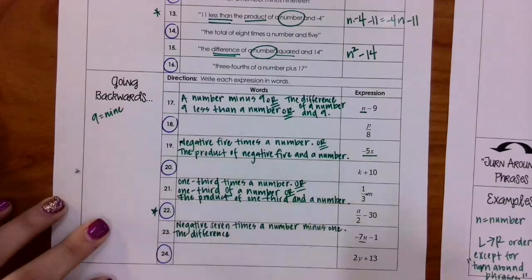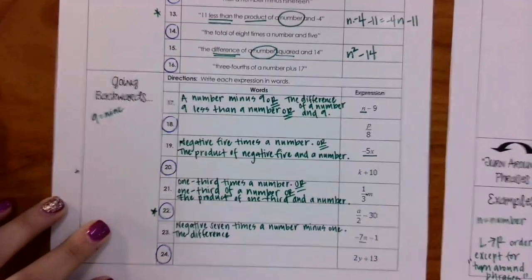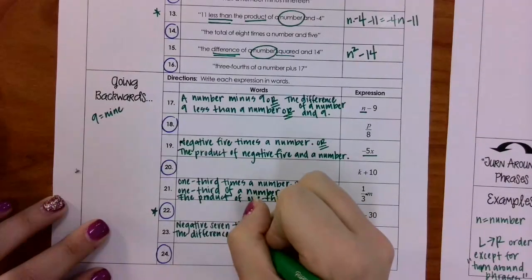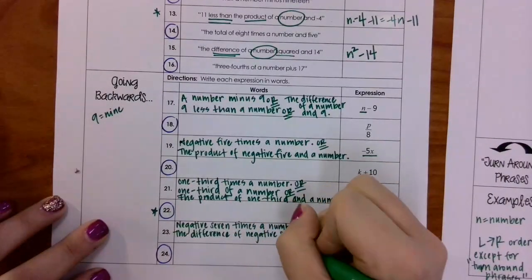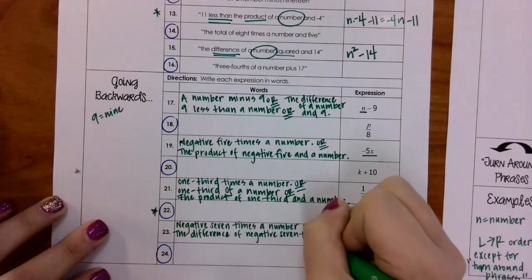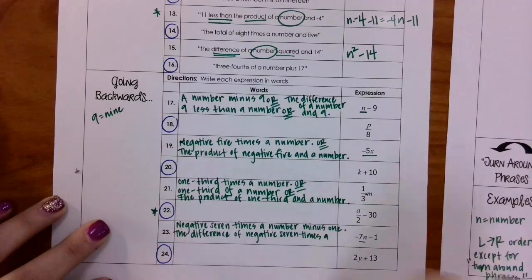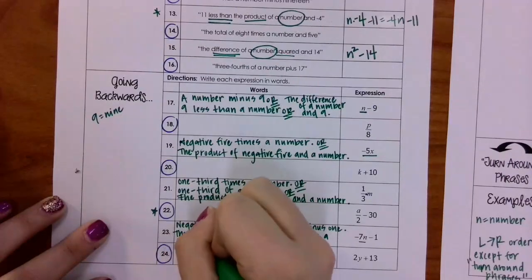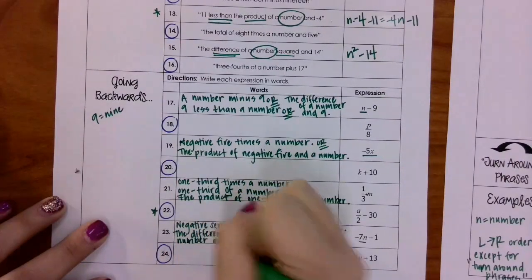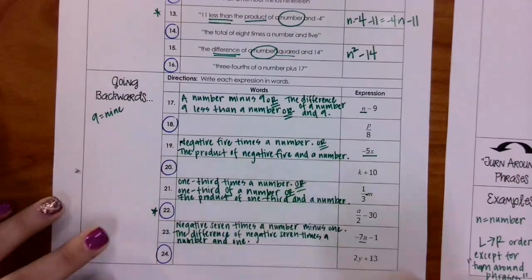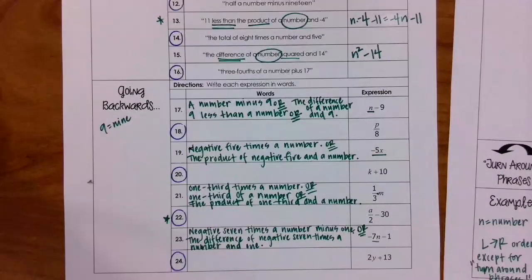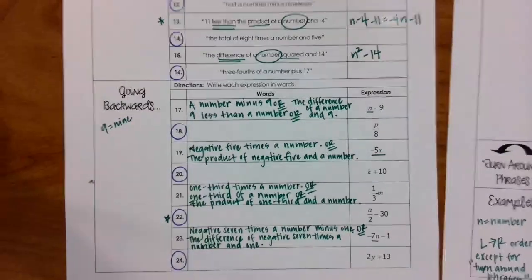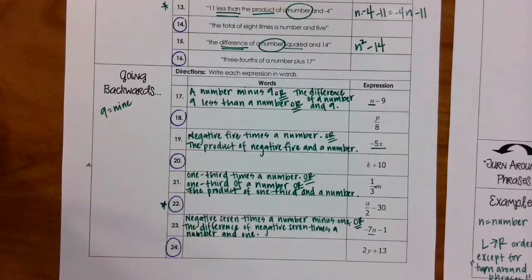Remember, the difference is the answer to a subtraction problem. So the difference of negative 7 times a number and 1. So those are 2 different ways that you can say that. There's more than 2 different ways, but those are the 2 I want to do. And go ahead and circle number 24.